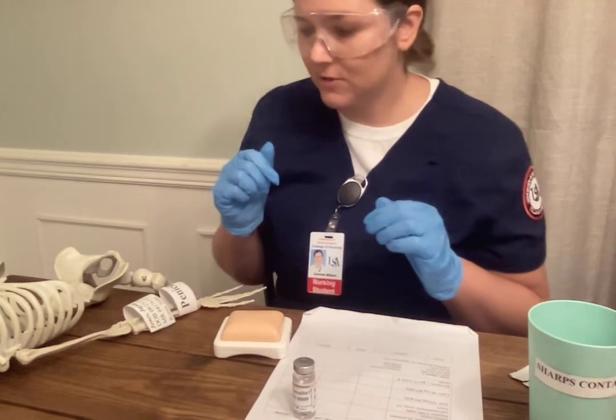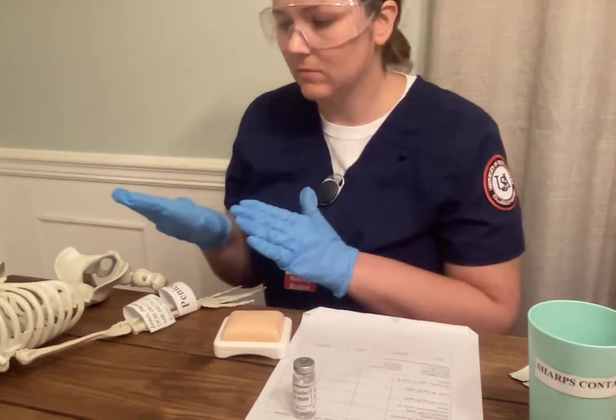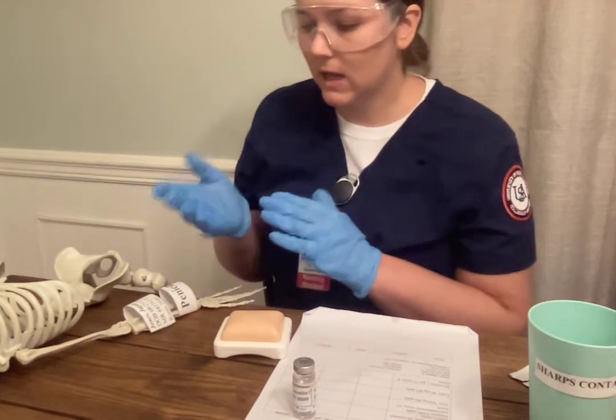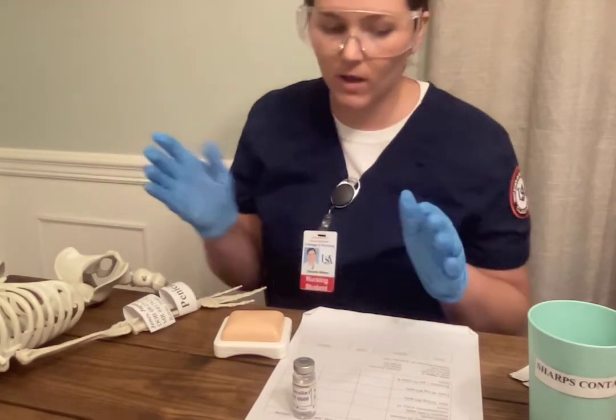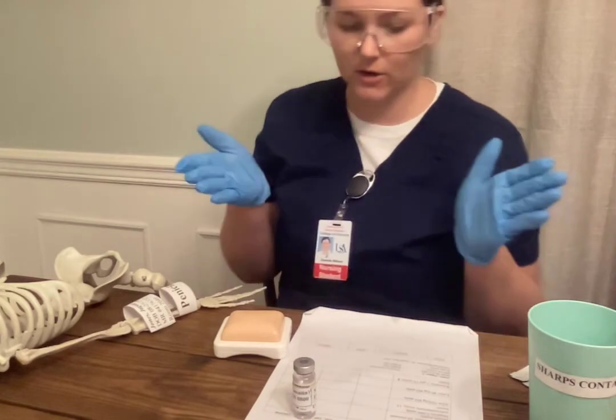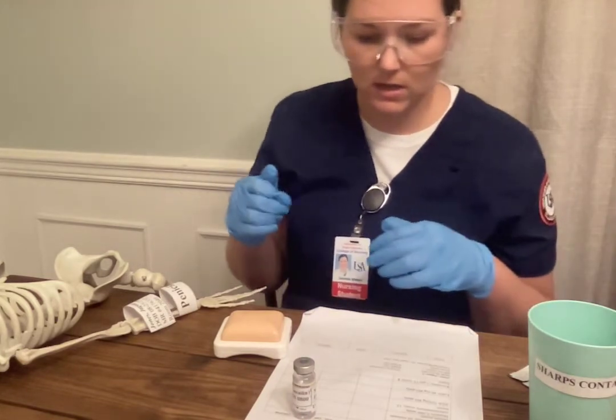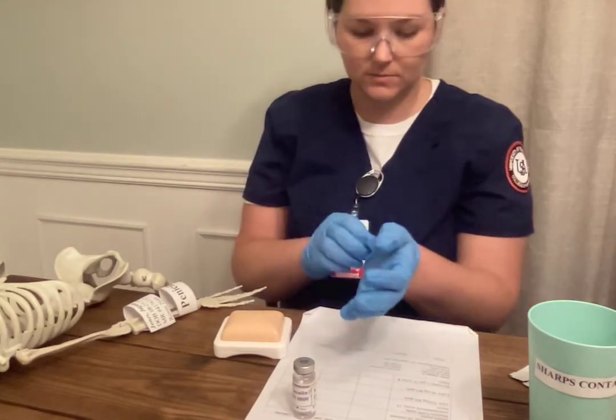And next thing I would do is make sure that our patient is comfortable. I would lower the bed, raise the side rail. I would get rid of my sharps container, and I would remove my gloves.